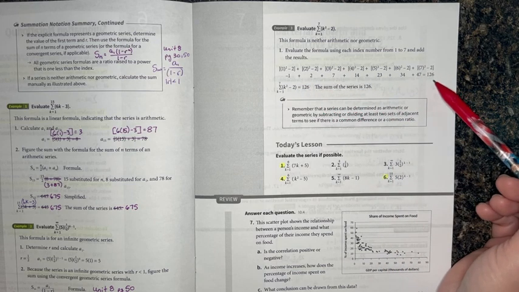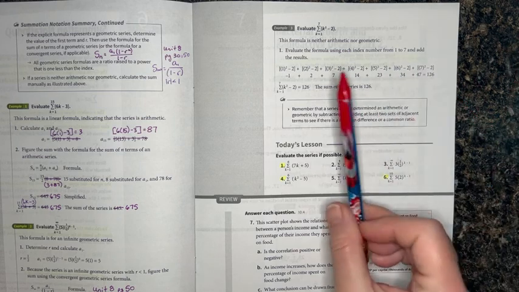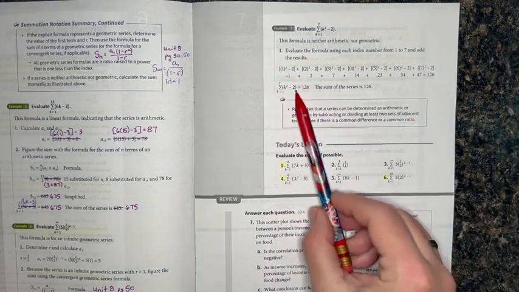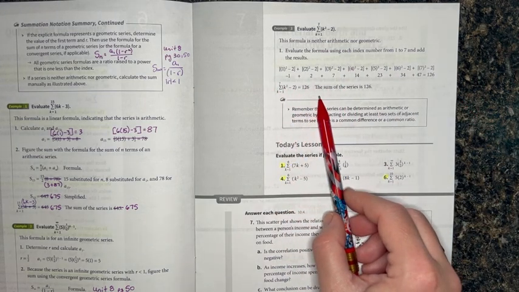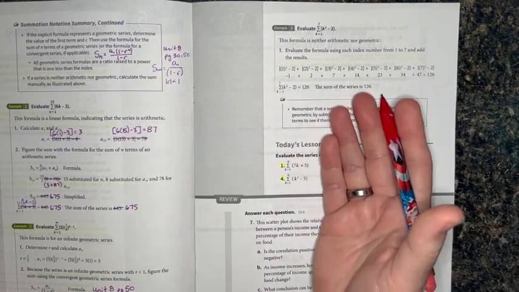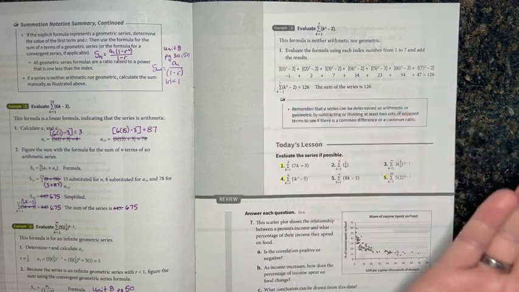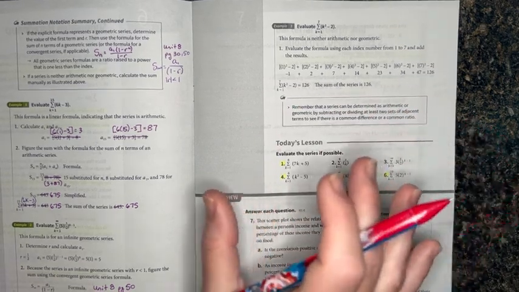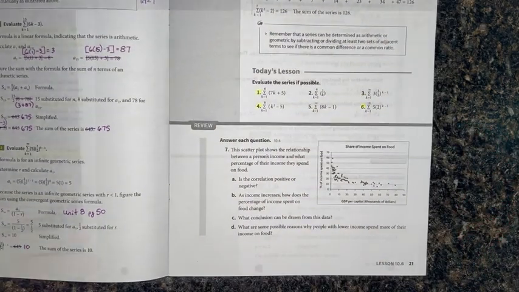They've added them up and got 126. So the summation is equal to 126. Okay, so sometimes, even though we've got all these formulas, we're still going to be doing the math. All right, so let's take a look at these problems together.